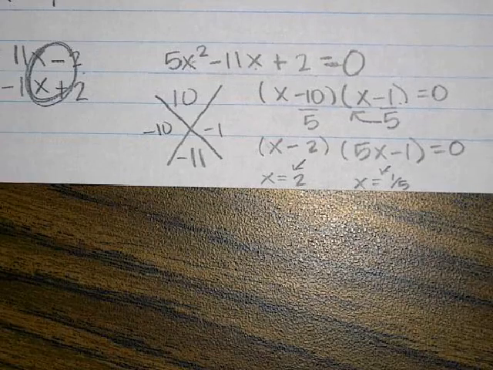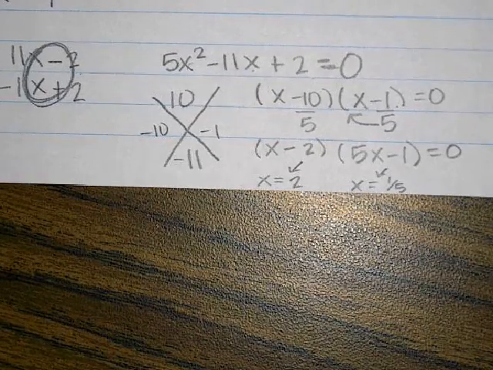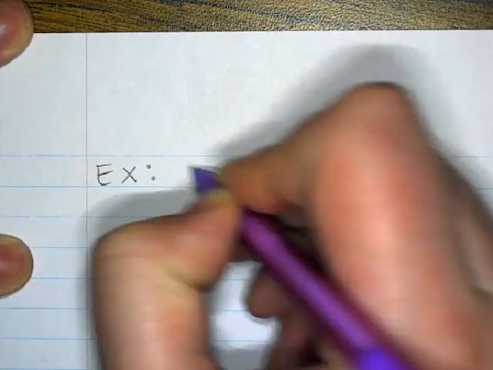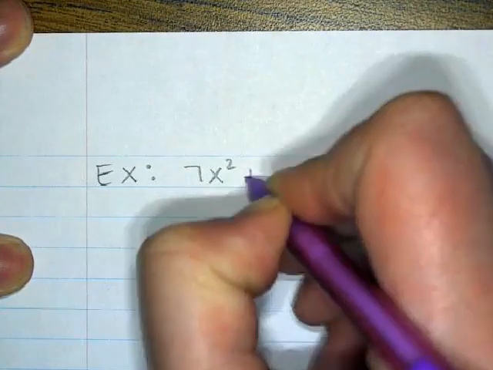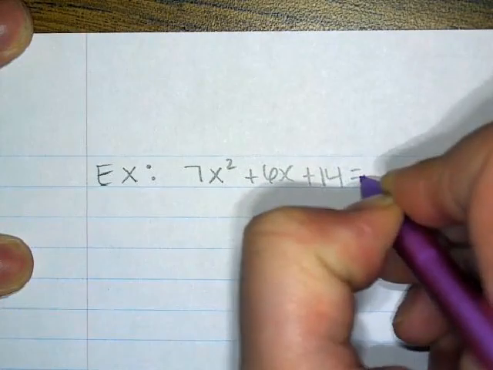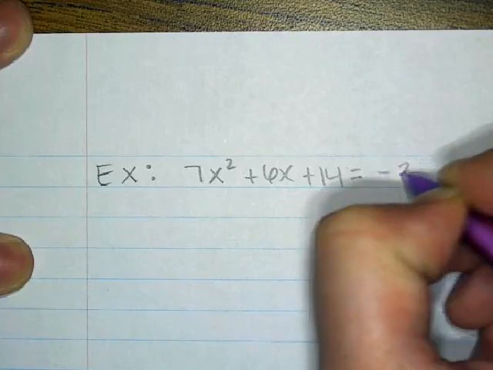Okay, let's do one more, and then we'll work on the worksheets from last time. So here's this one. 7x squared plus 6x plus 14 equals negative 3x plus 6x squared.